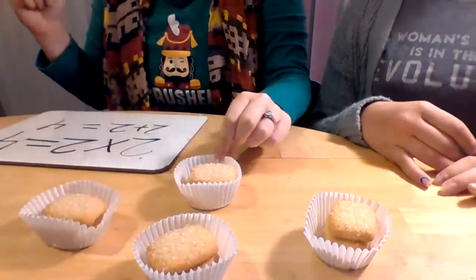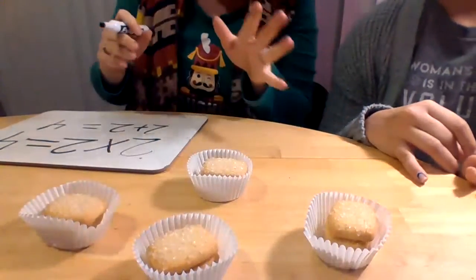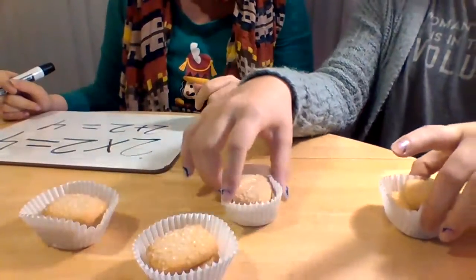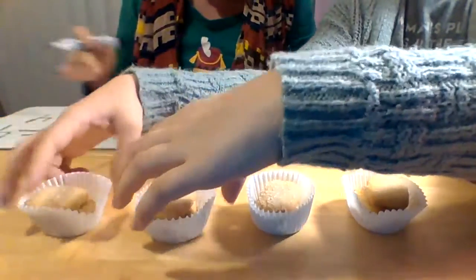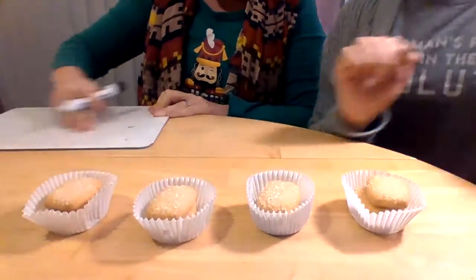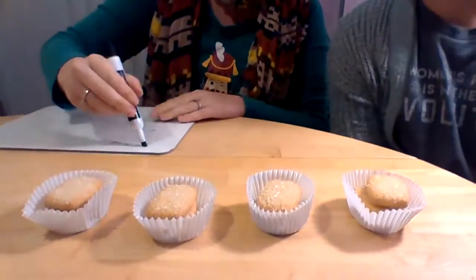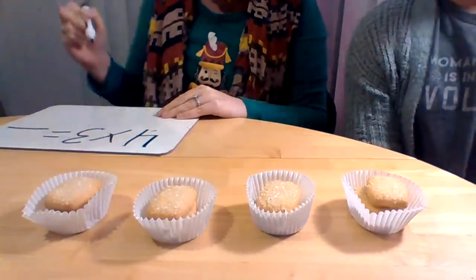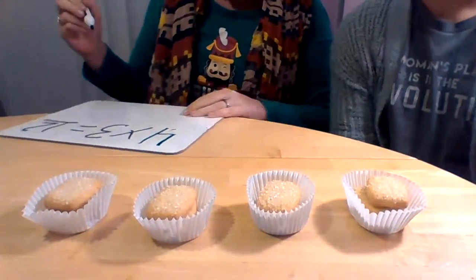So, there's four people in our family. So each person in our family gets one of those little tins of cookies. So Aubrie, how many are in each of those? Well, 3. So I have 4 groups of 3, or 4 times 3. That equals 12. Good.